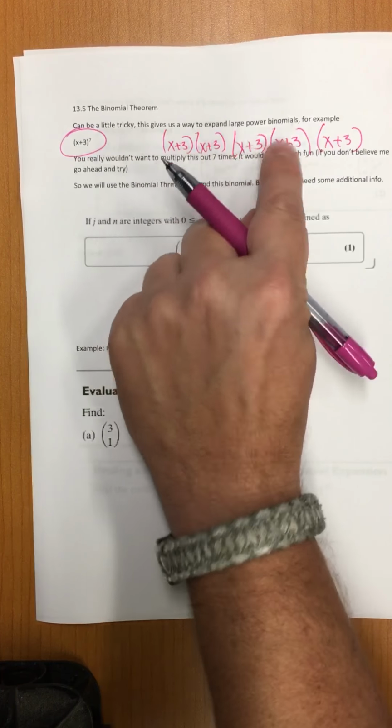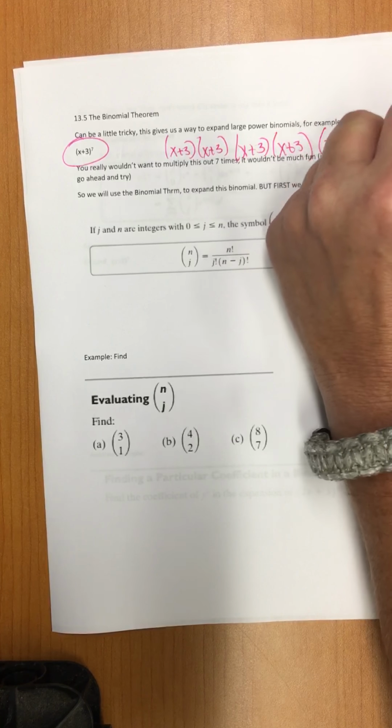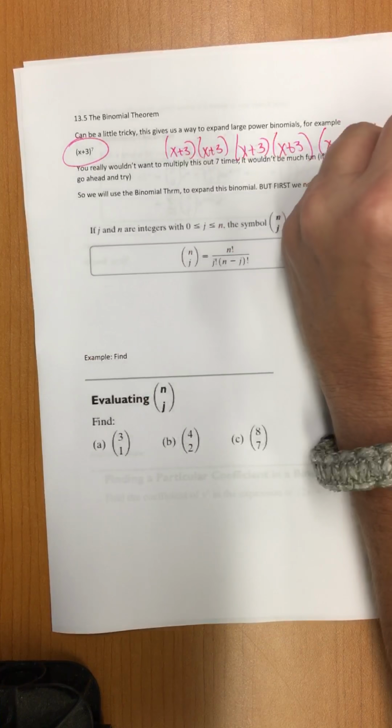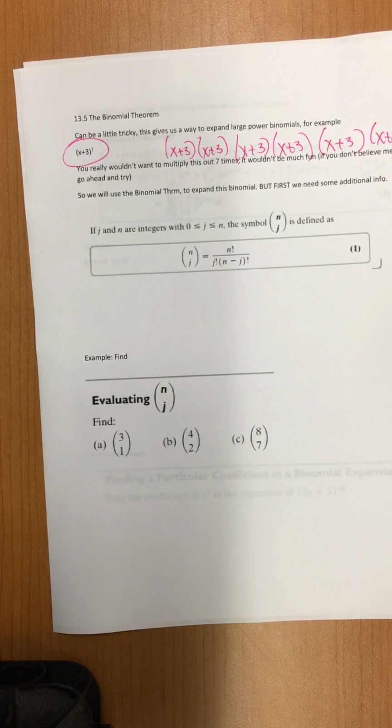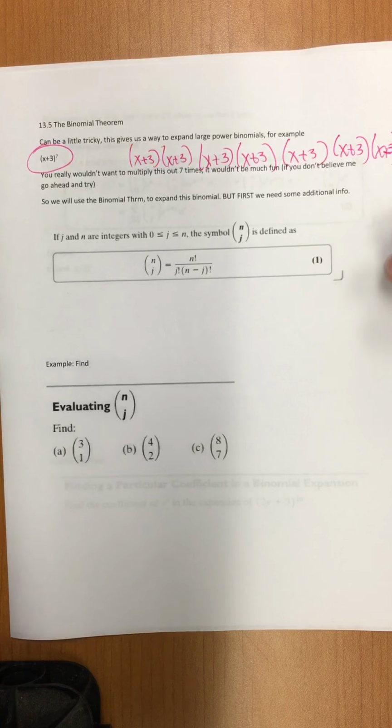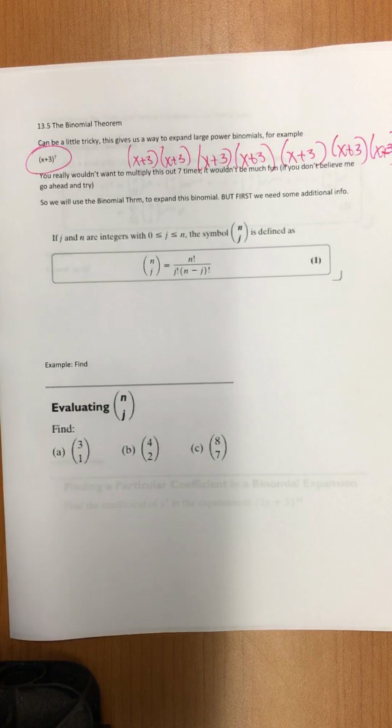Let's see, how many is that? 1, 2, 3, 4, 5, 6, 7. That would be very, very problematic if they ask you to do that. So there's another way to do it. It's called the binomial theorem. It's a way to expand it. Again, you can do it by hand if you want, but that wouldn't be very much fun.